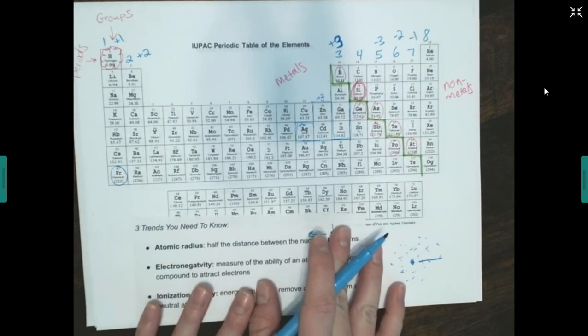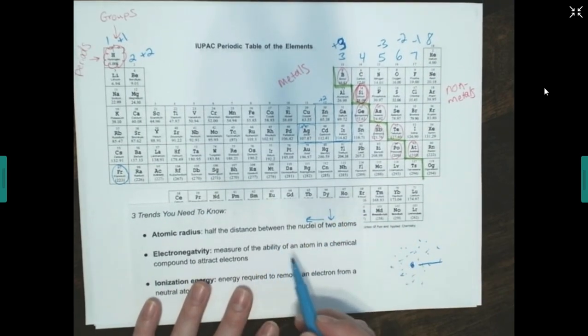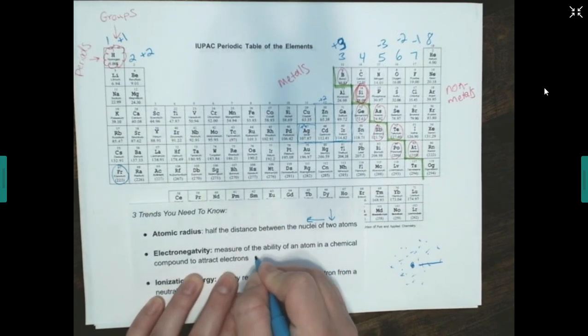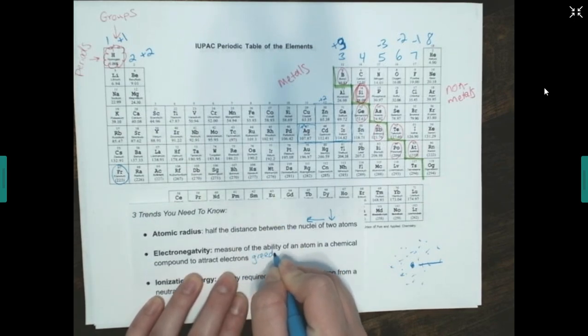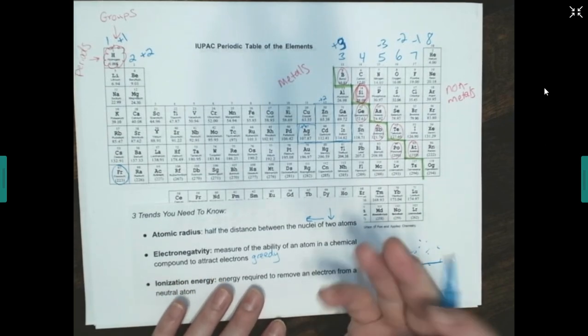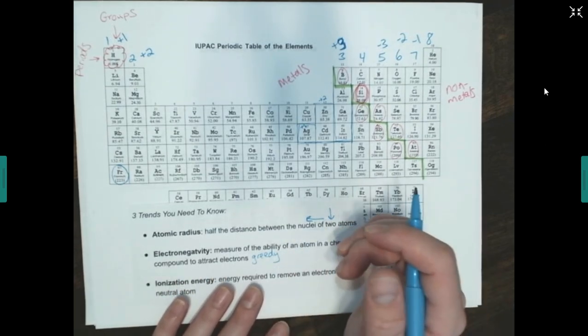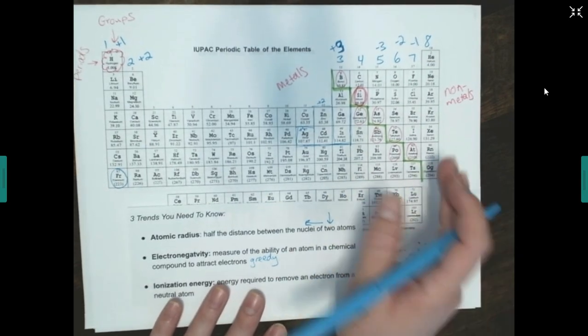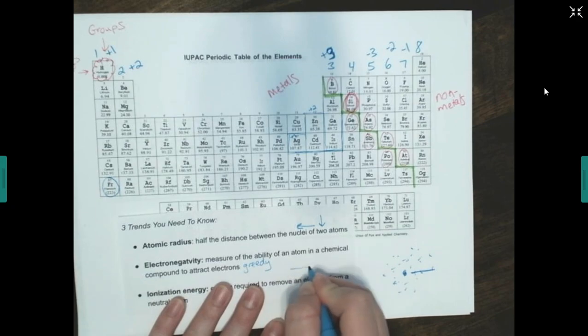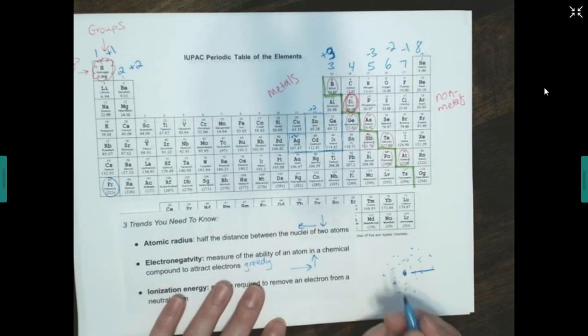Electronegativity is the measure of the ability of an atom in a chemical compound to attract electrons. I always like to think about it as if you have a high electronegativity, you're very greedy with your electrons. You hold onto your electrons really tight, and you don't want to give up those electrons. So the electronegativity trend is the opposite of the atomic radius trend. So it goes up and to the right.